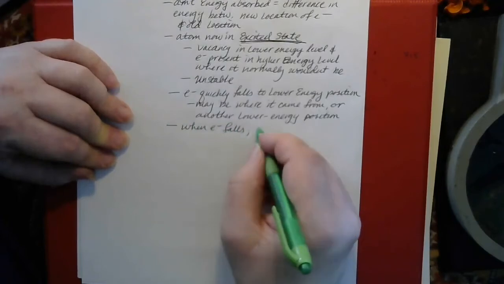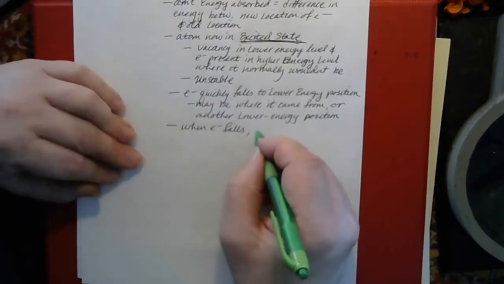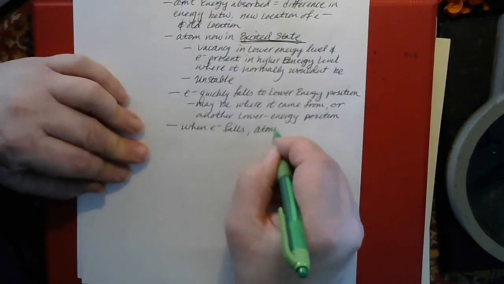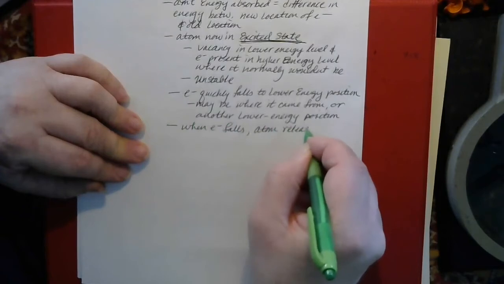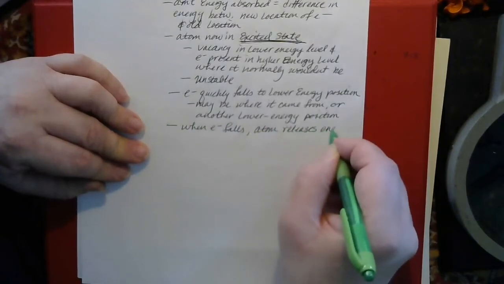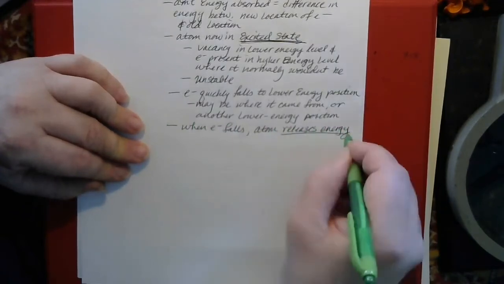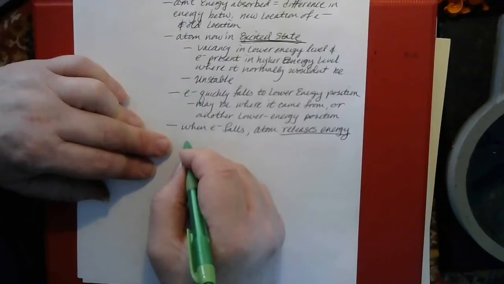And so when the electron falls, the atom releases energy, often as electromagnetic radiation.